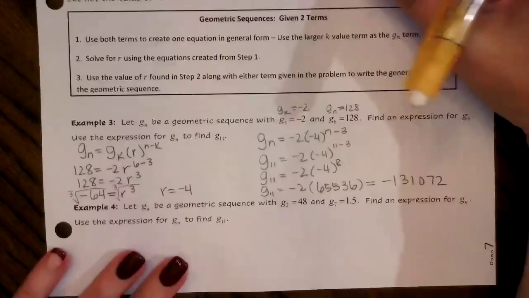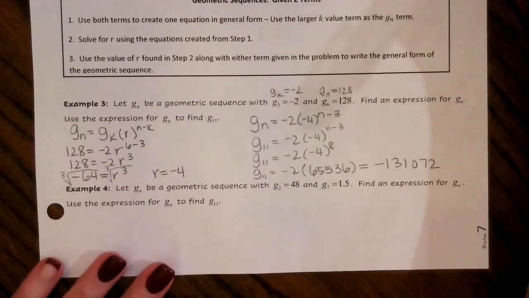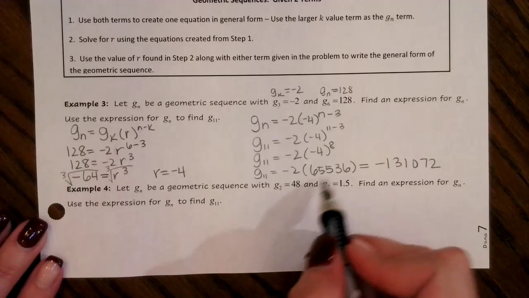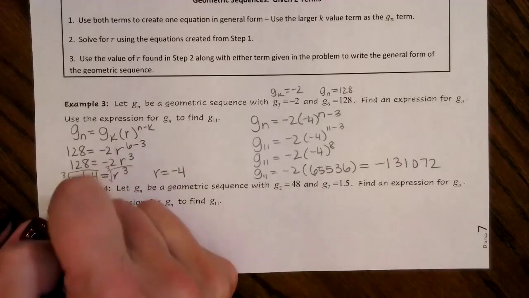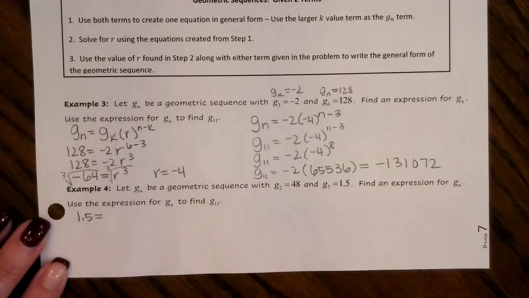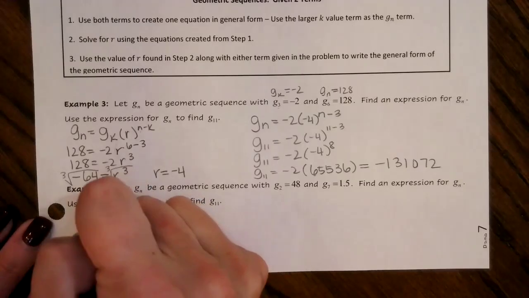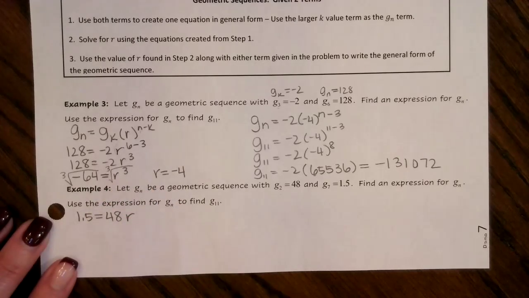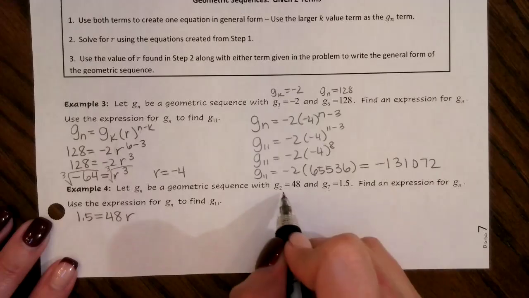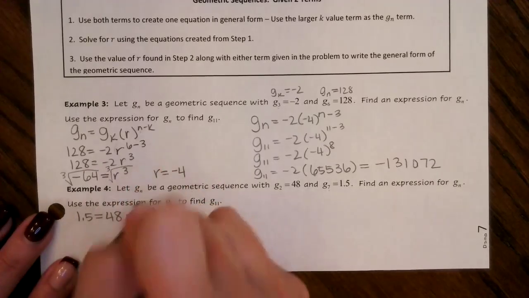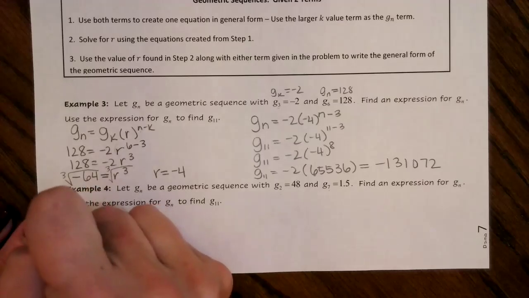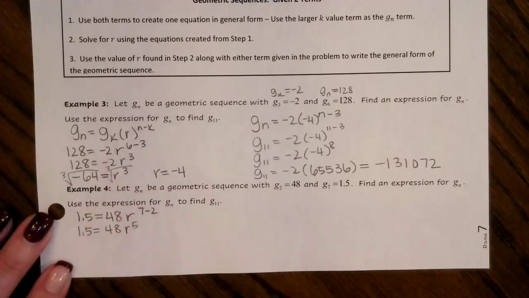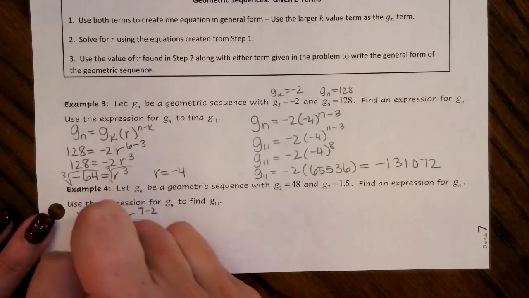Now that was a little bit harder, so we'll go ahead and do a second example just to see it again. Here's the 2 points that they gave us. We said we used the further term in order to solve, so I'm going to put 1.5 for my g sub n. I'm going to put 48 for my g sub k. I'm looking for that r. I don't know what it is. 7 was the n, and 2 was the k, so I get 7 minus 2 here. And so I get 1.5 is equal to 48 times r to the 5th power. I divide by 48.